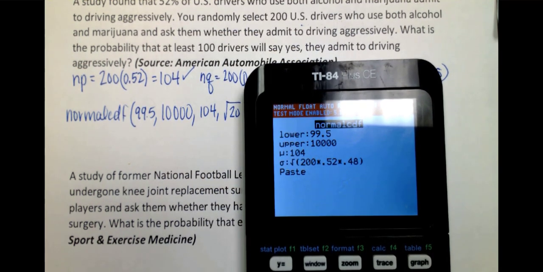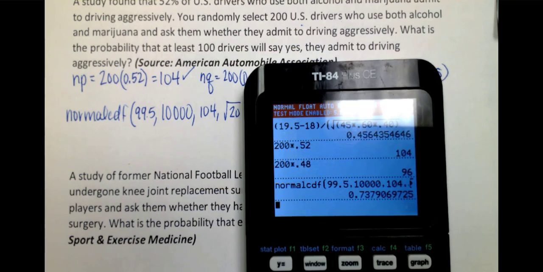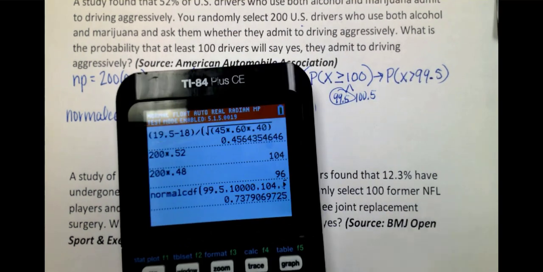Remember, if you need to pause this to catch up, please do so. 0.7379.